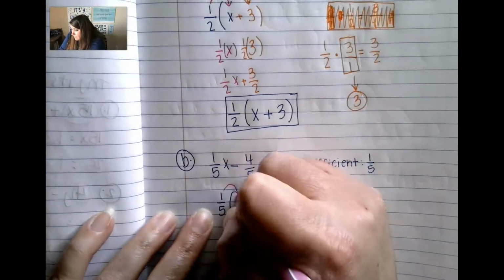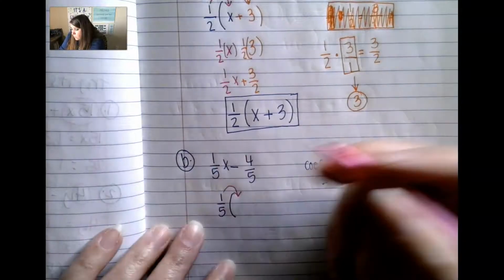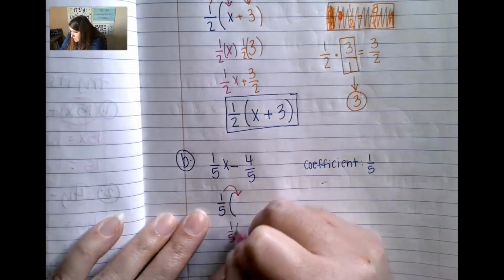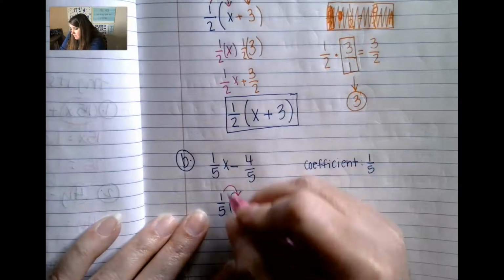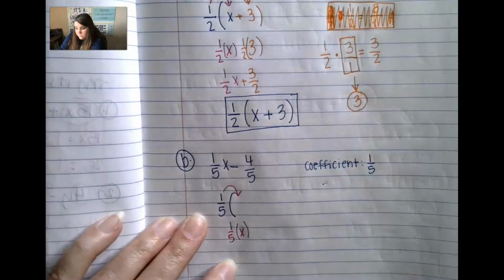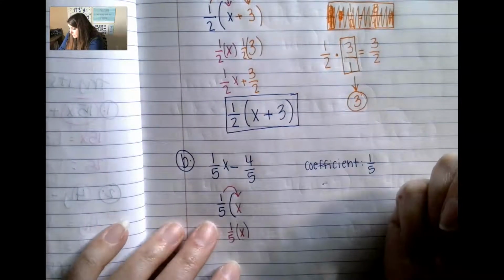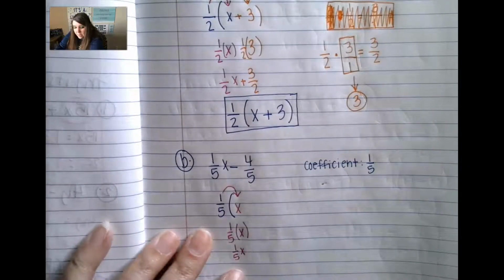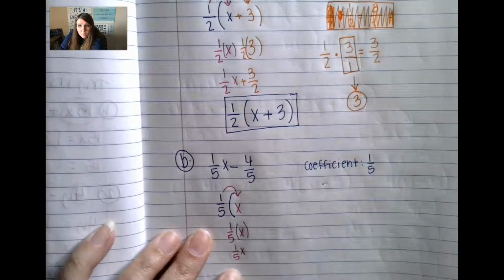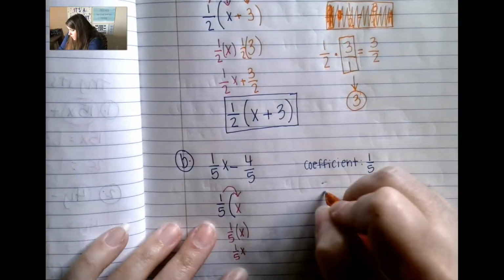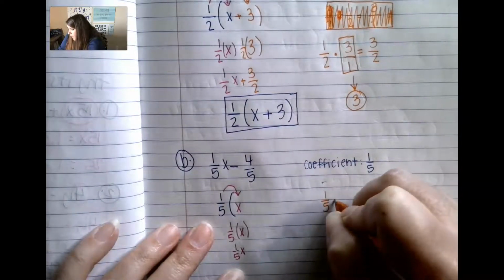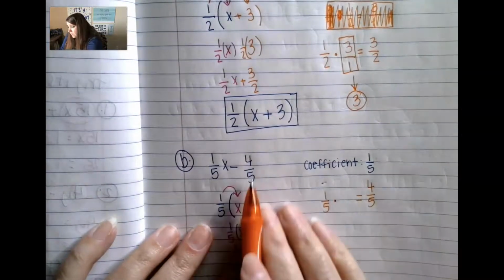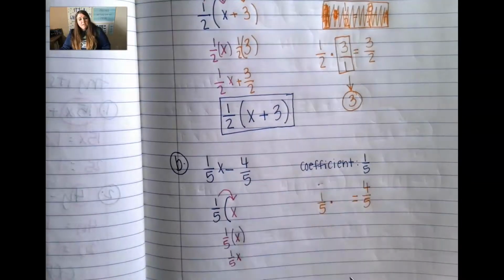If I do 1/5 times what, I'm going to get 1/5 x. Well, 1/5 times x gives me 1/5 x. So my first number here is x. The second part I want to look at is 1/5 times what will give me 4/5, because I want 4/5 as my final answer.